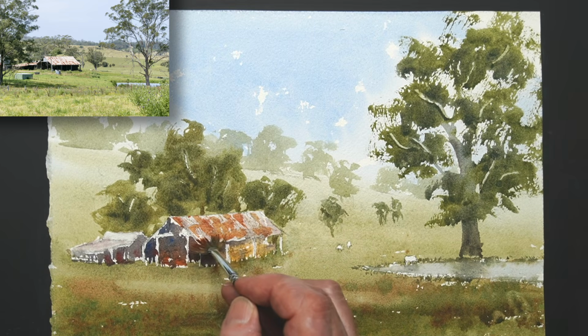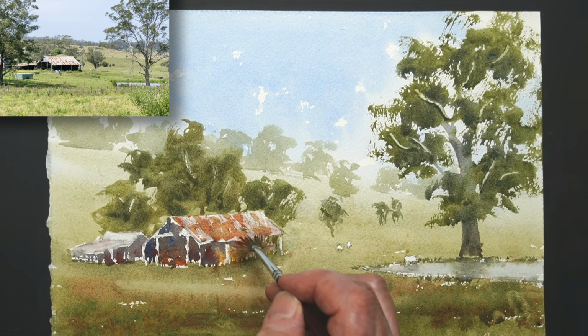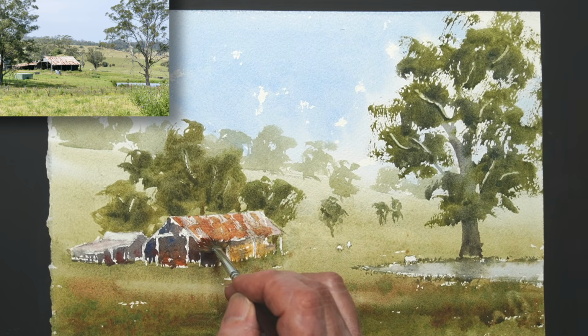The round brush was just a little bit too wet, so I'm breaking up the edge with my fan brush.